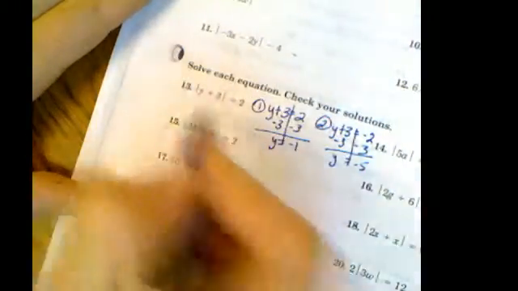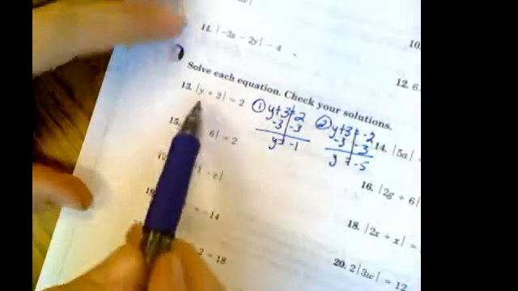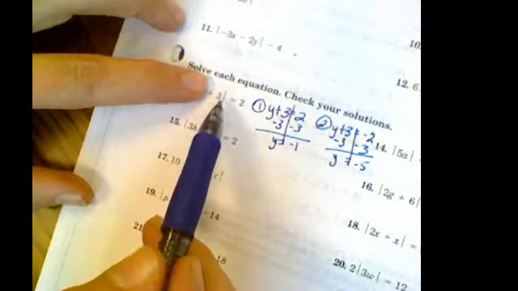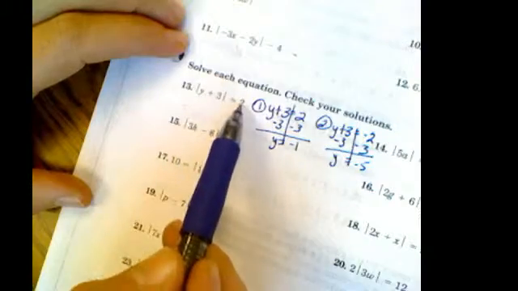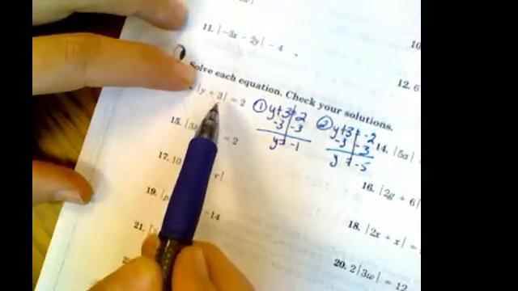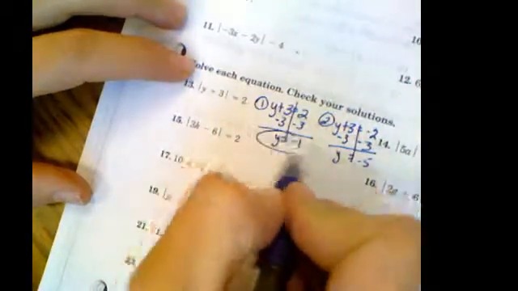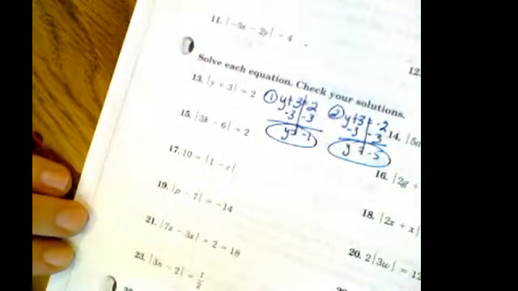So answers that work here are either a -1 or a -5, which should make sense. A -1 plus 3 is 2. The absolute value of 2 is 2. A -5 plus 3 is a -2. The absolute value of 2 is 2. So those would both be my answers for number 1.